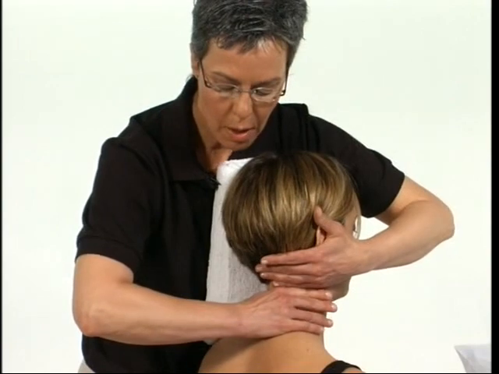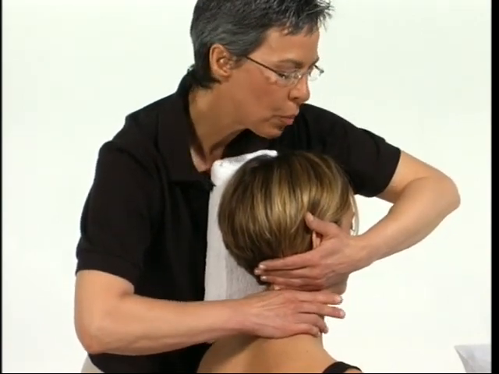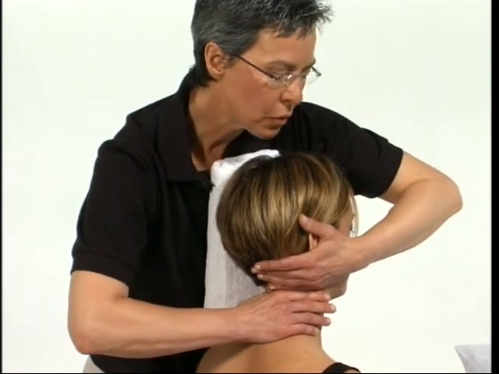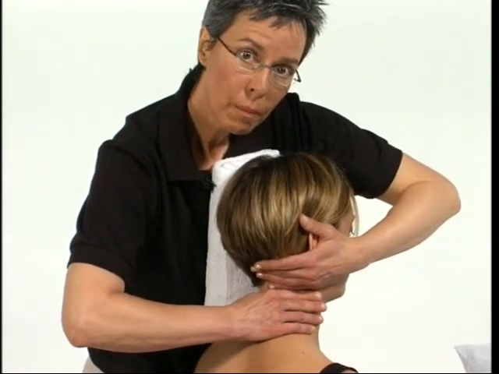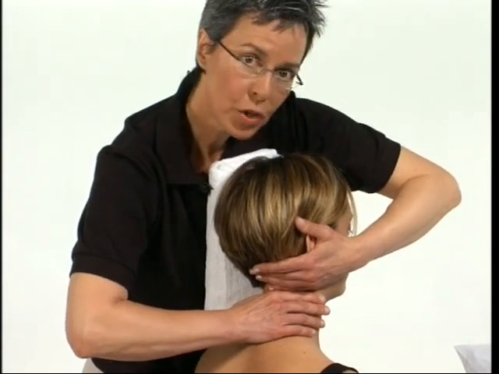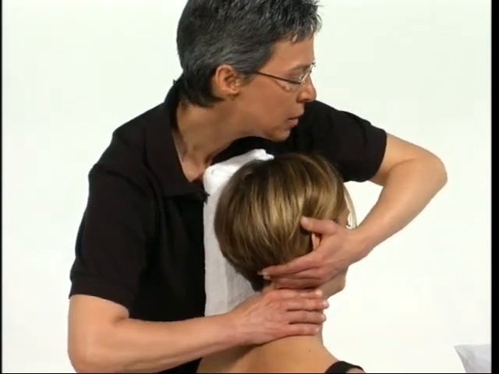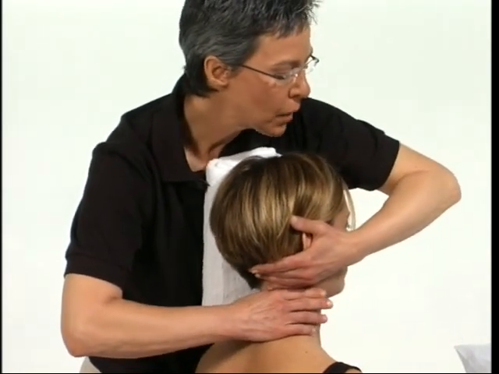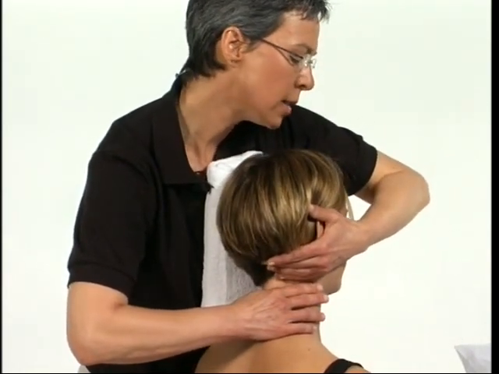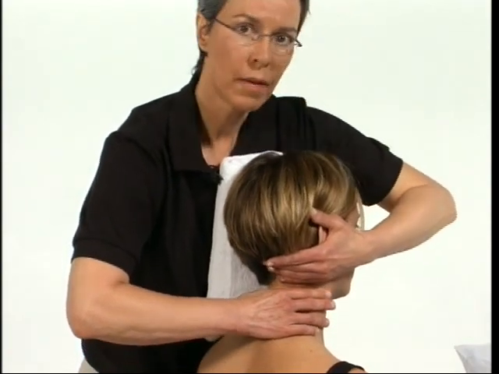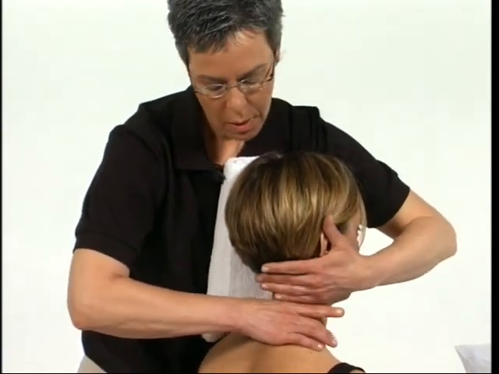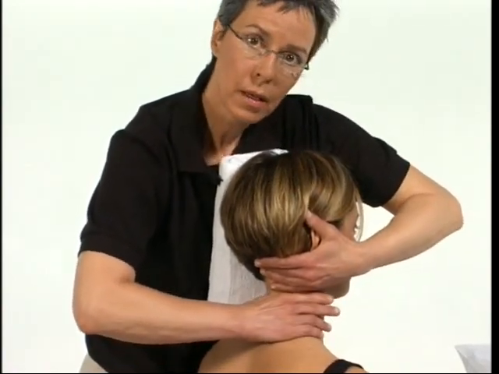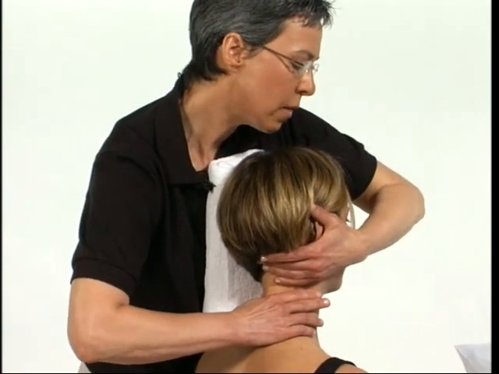Again, position my caudal hand in that pronated position so that I can snug into the soft tissue. Take out pretension by gently squeezing, pulling back, and with the top hand, or cranial hand, one more time moving the head into a flexed, left rotated, left side bent position. And continue to move down to affect the C2 to C7 segments.